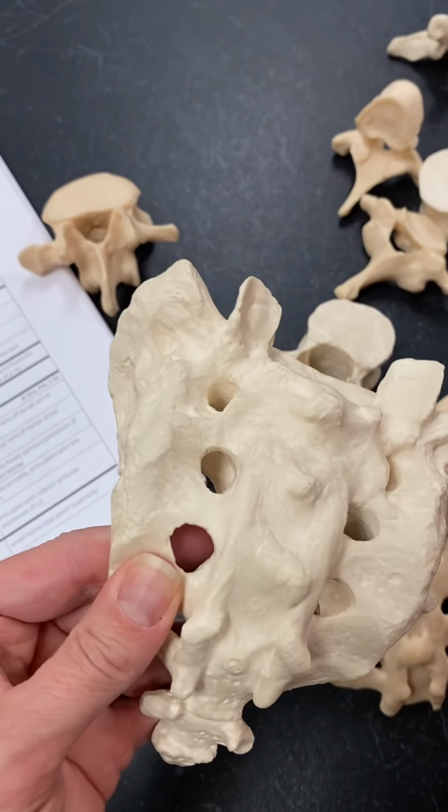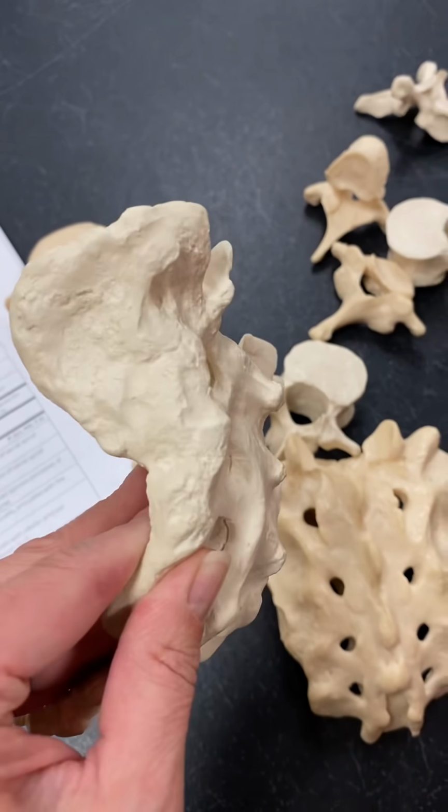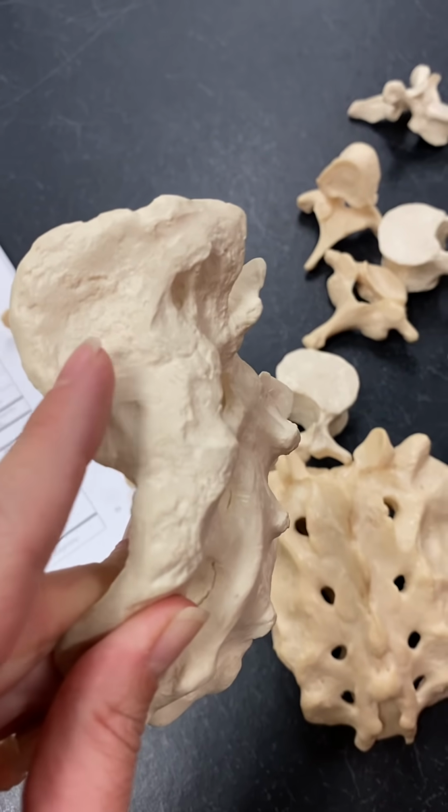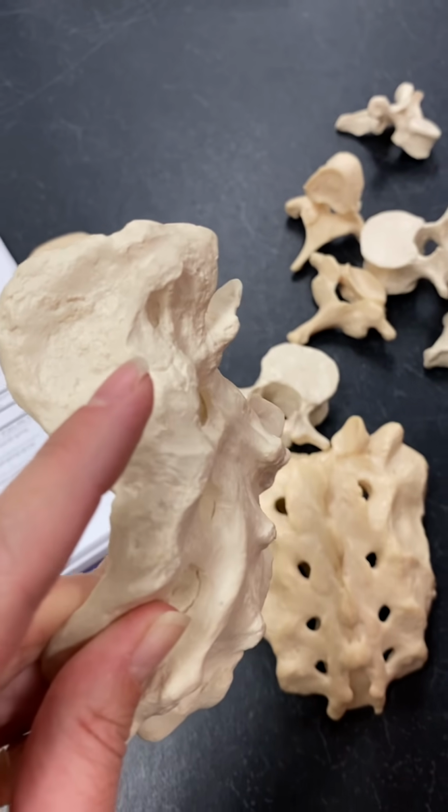So just to kind of show you the angle there, we're looking at this outer part. And that's going to also meet up with the auricular surface of the os coxa.